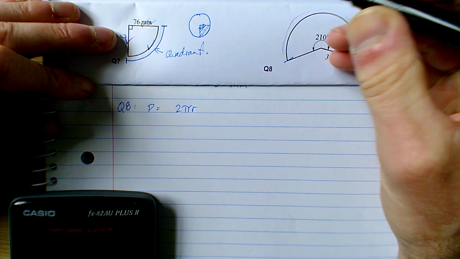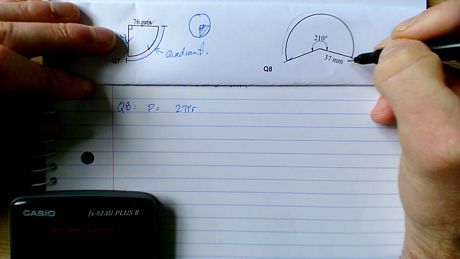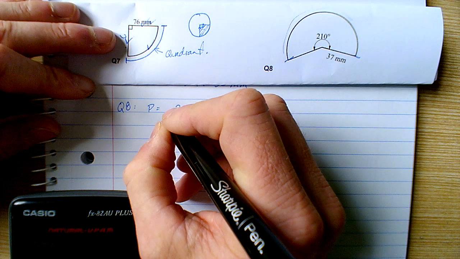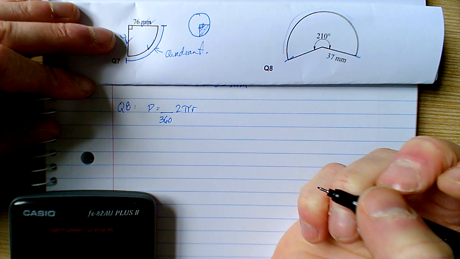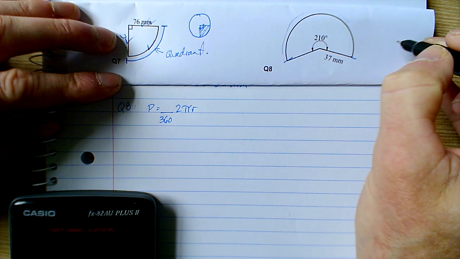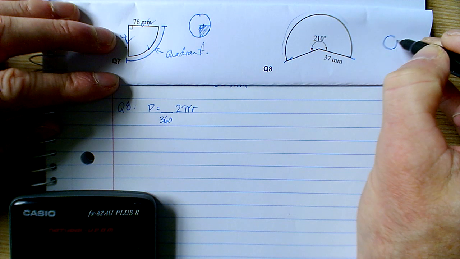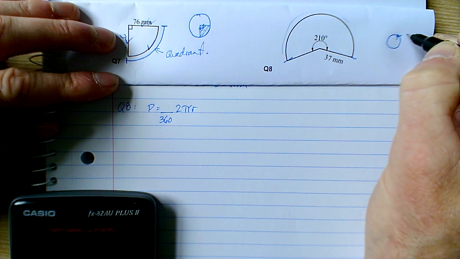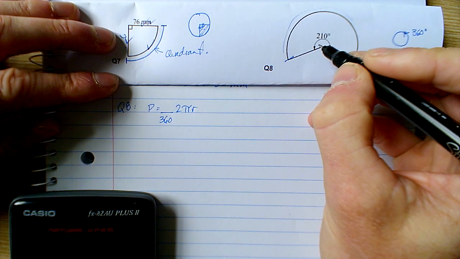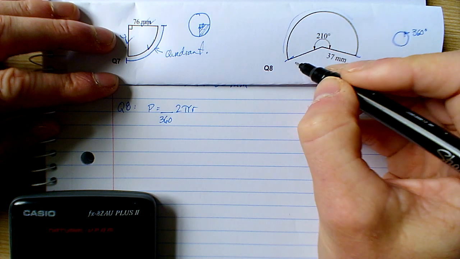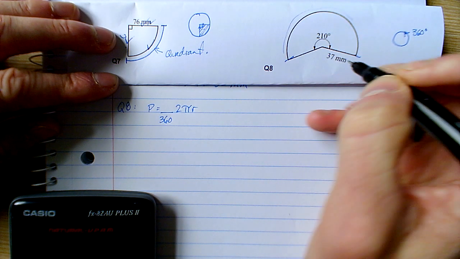So you need to figure out what fraction of a circle this represents. So you know any one circle is 360 degrees. There's 360 degrees in a full circle. You know this is 210 degrees of a 360 degree circle.